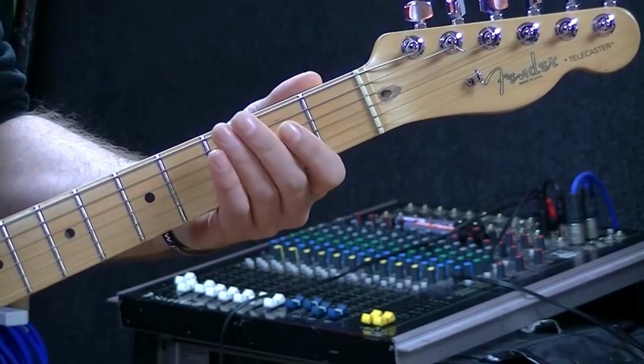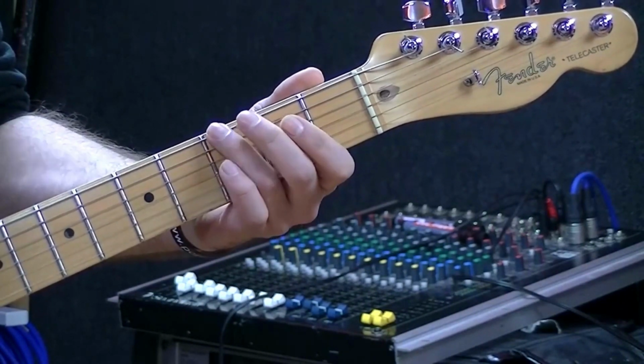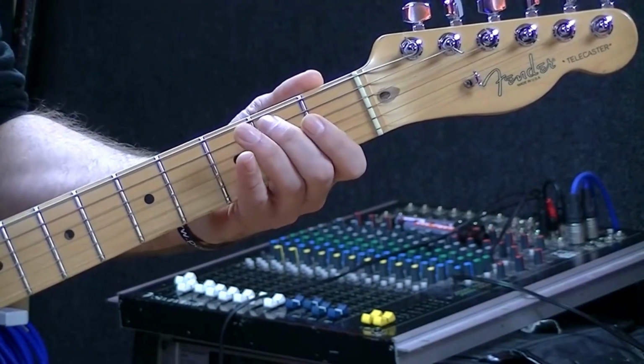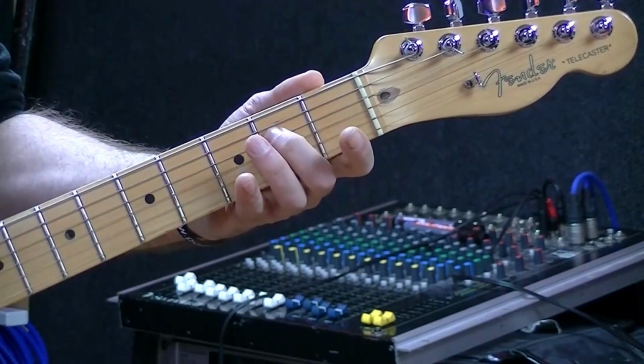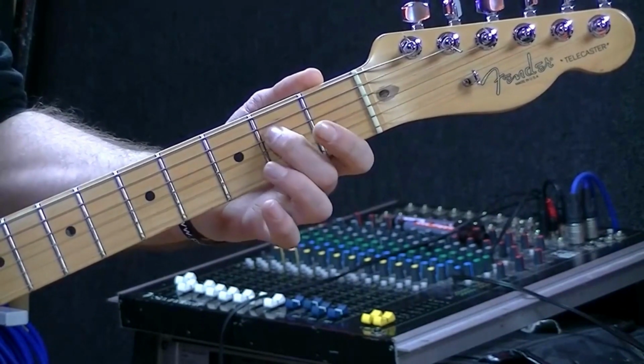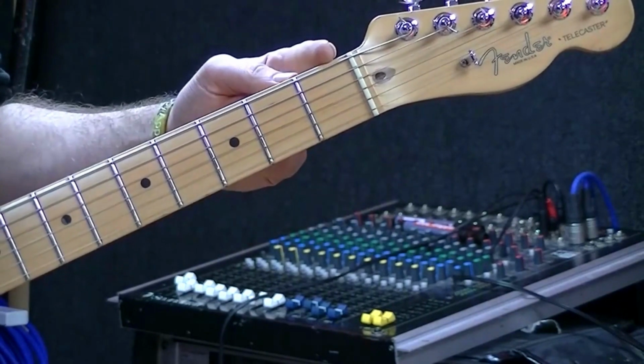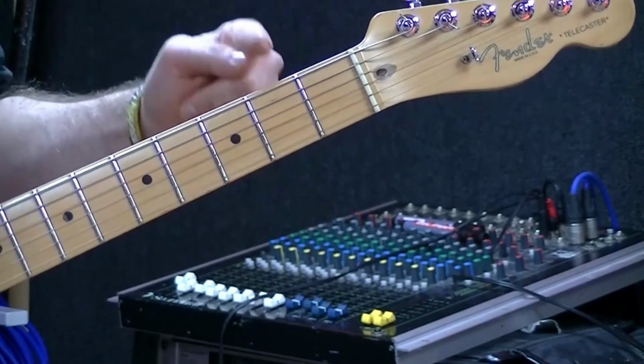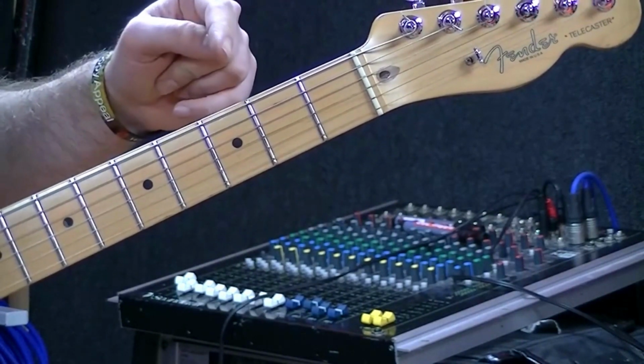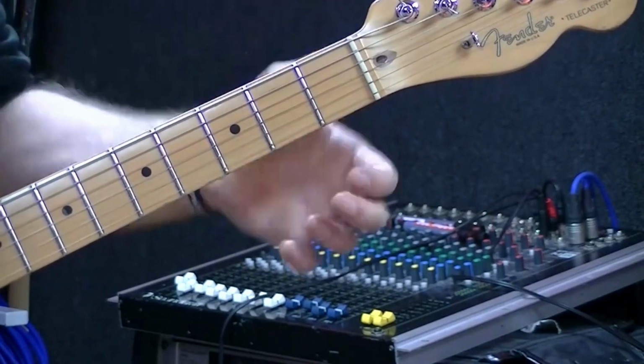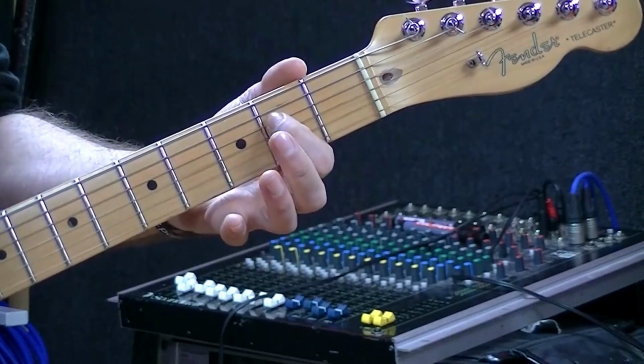Okay, I'll play it one more time. Okay, so I'm starting with my E, going through the scale, and then I'm actually ending back on an E note as well, but now on the D string at the 2nd fret.